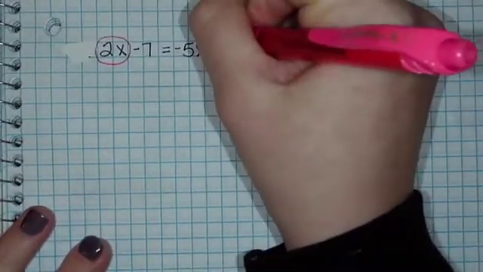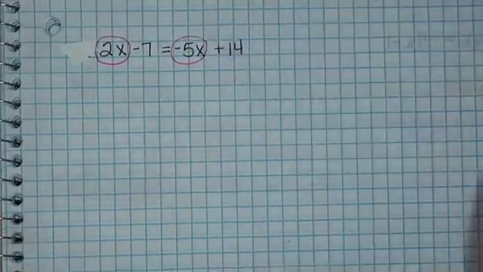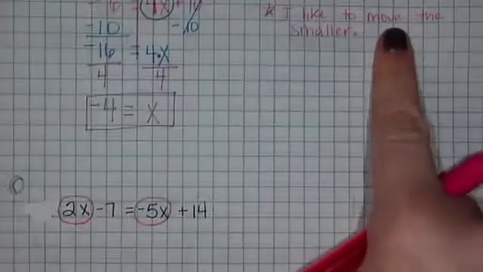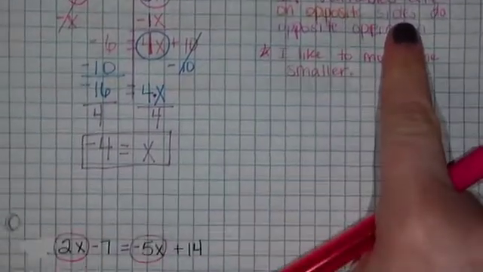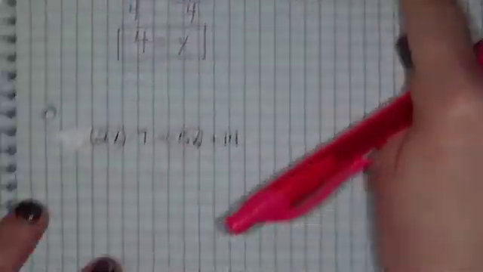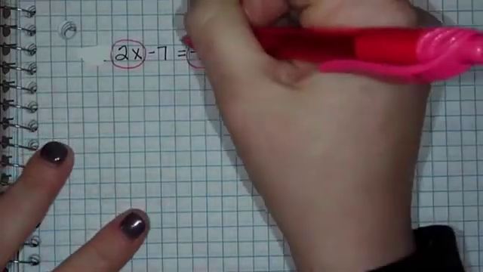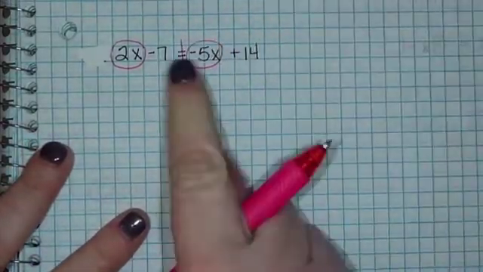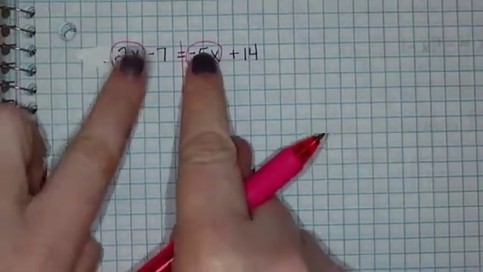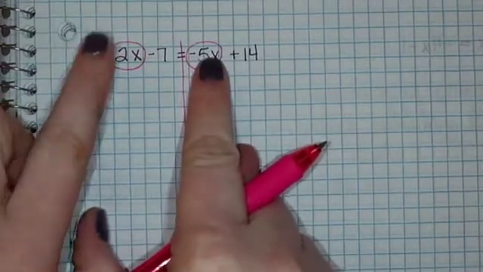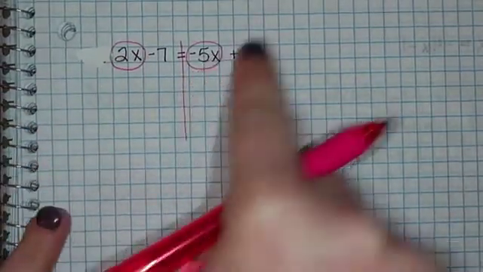I think I found a pink that actually works. So same thing as above. If the variables are on opposite sides, do the opposite operation. Draw a line for your equal sign. Notice these are on opposite sides. So we're going to have to do the opposite.